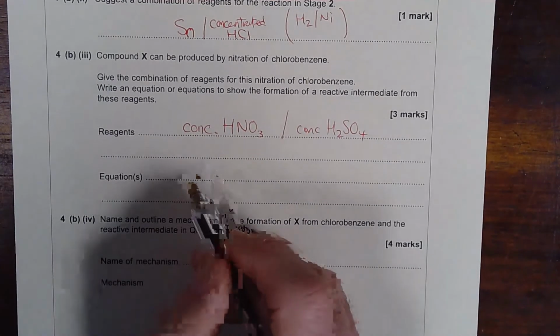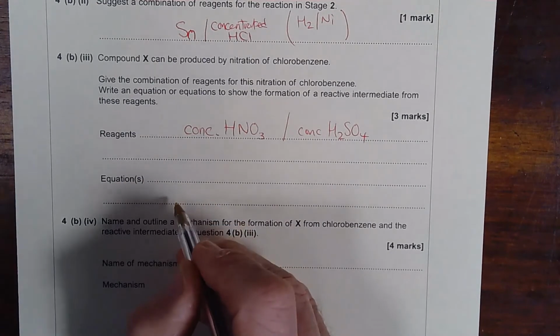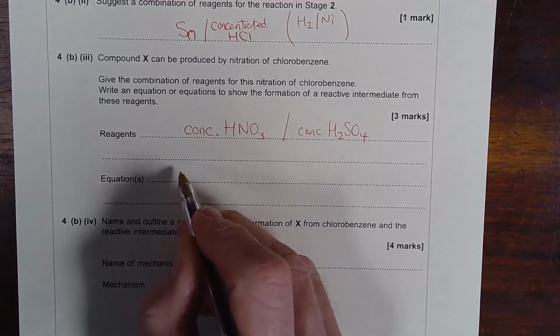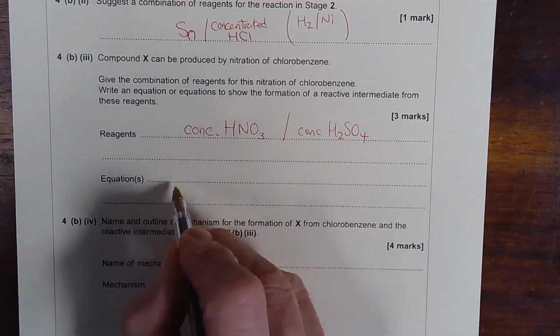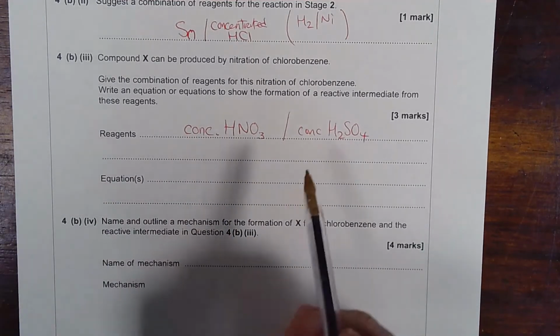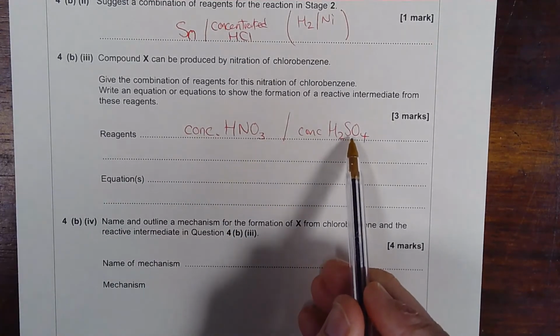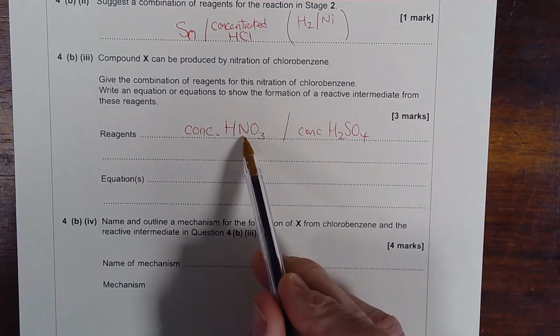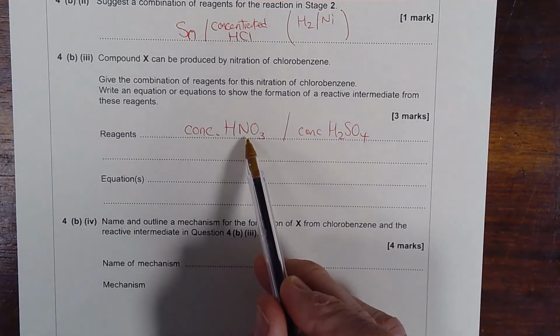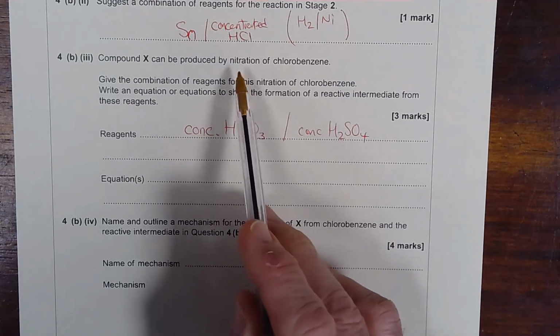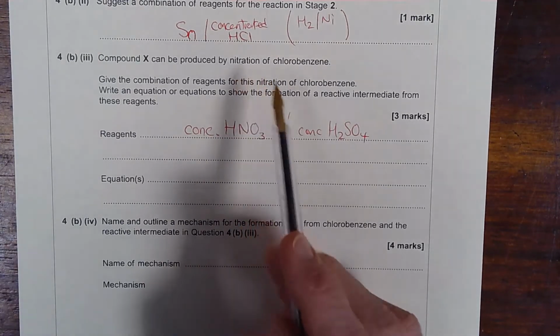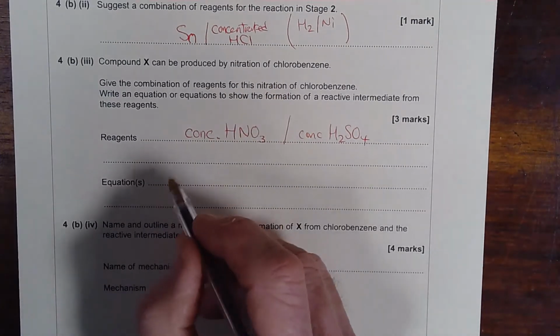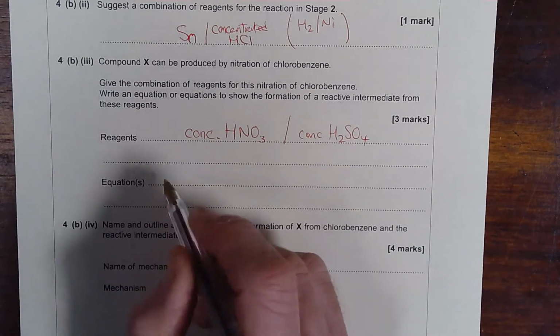The equation is that these two combine. You can either learn it as one equation, which is probably more straightforward, or you can remember that the sulfuric acid is a stronger acid and protonates the nitric acid, which then decomposes into the NO2 plus ion, which is the species which is going to attack the benzene ring. So how do we write it as one?